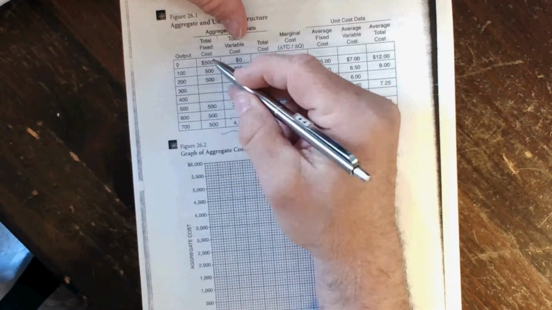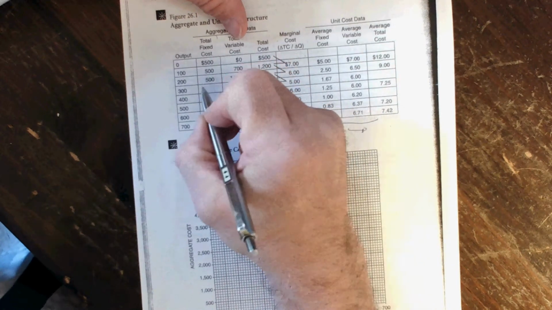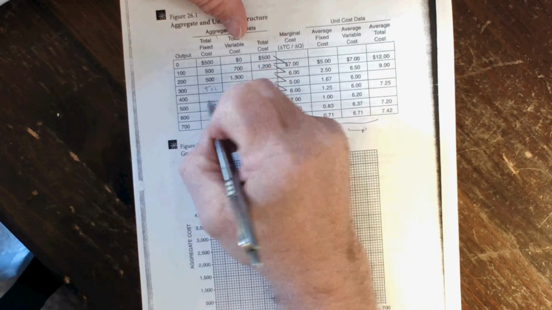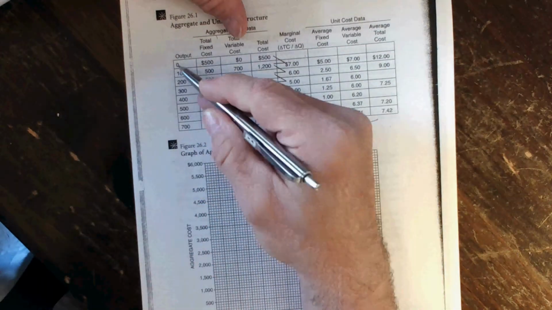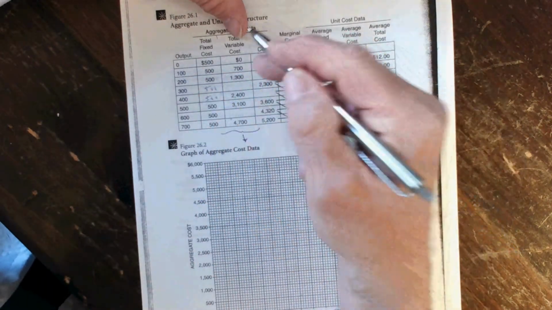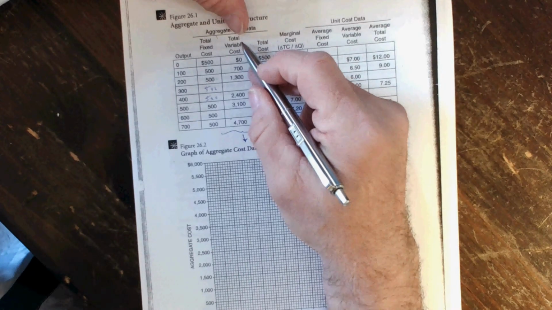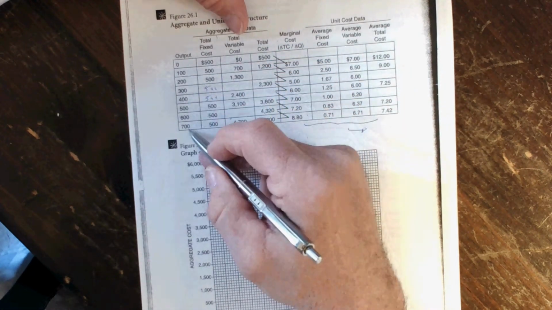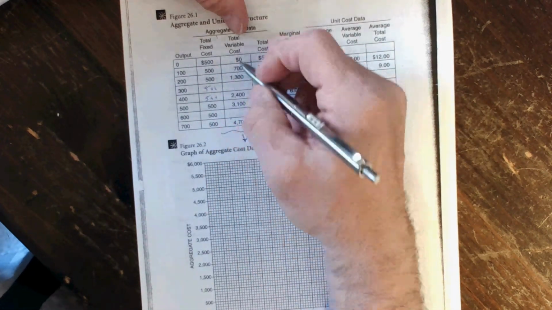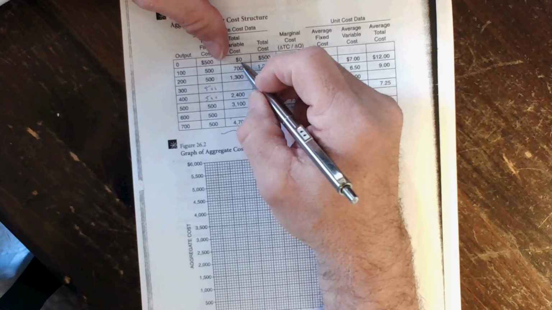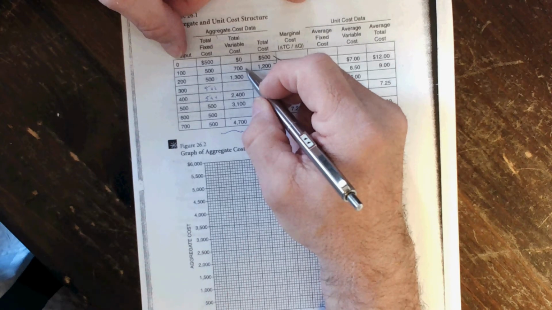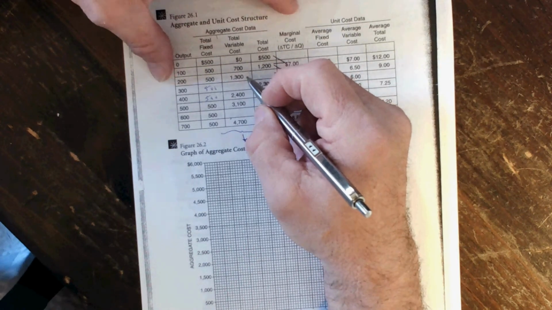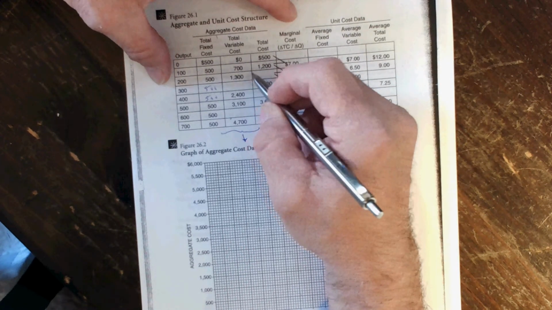Total fixed cost does not change with changes in output. So total fixed cost at 300 is 500, and total fixed cost at 400 is also 500. It's constant, regardless of output. Total variable cost increases with increases in output. So at 100 output, $700 of variable cost. At 200 units of output, there's $1,300 of variable cost.